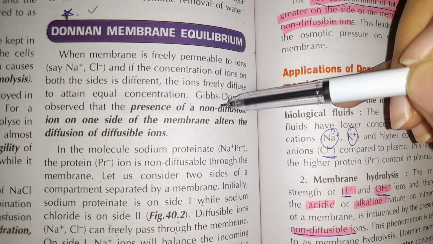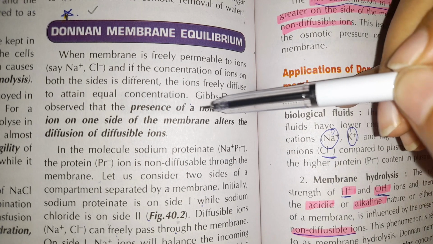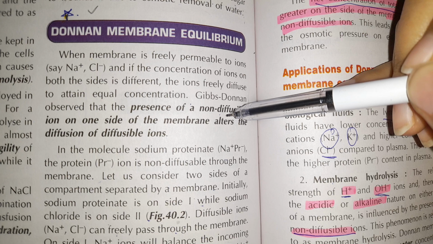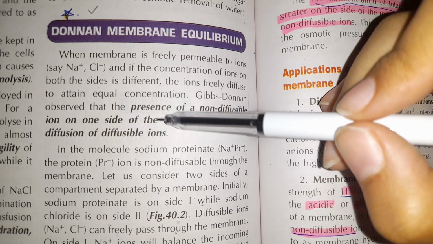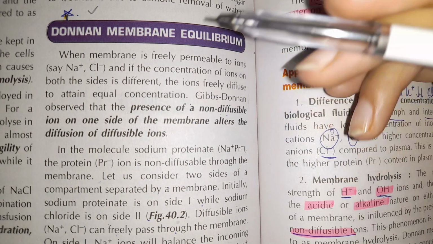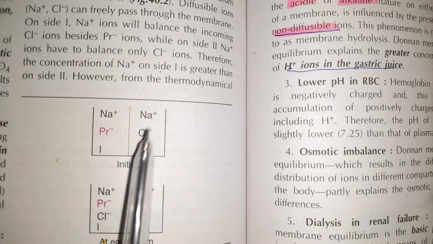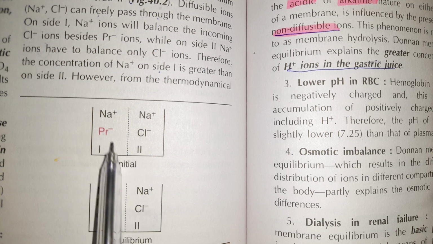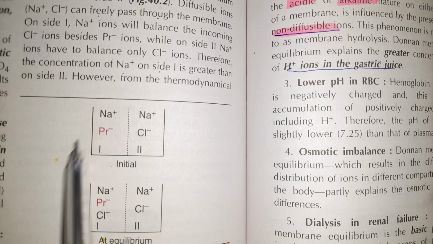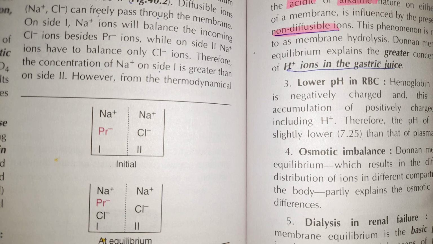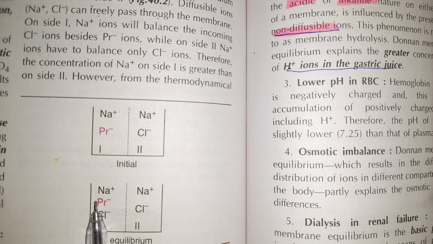The presence of a non-diffusible ion, an ion which cannot pass the semi-permeable membrane, alters the diffusion of the diffusible ions. Let us see what happens over here. So we have sodium, which is a diffusible ion. We have chloride, which is a diffusible ion. But we have this proteinate, which is a non-diffusible ion. So what happens? Sodium can pass through, chloride can pass through, but proteinate will stay over there.